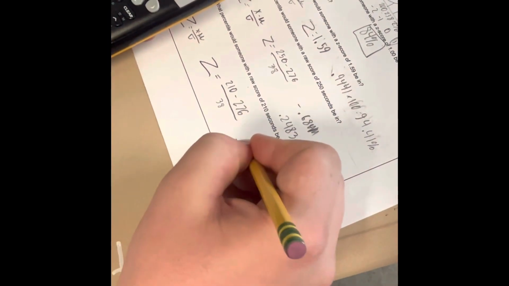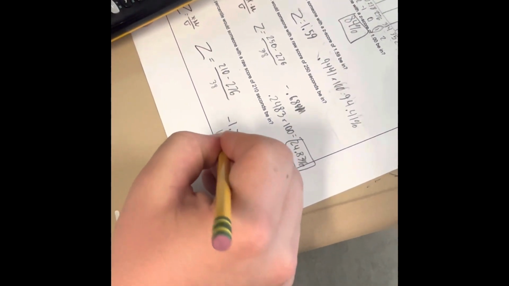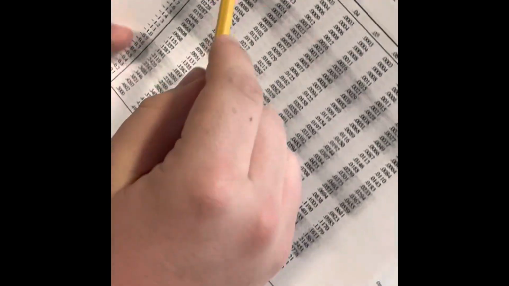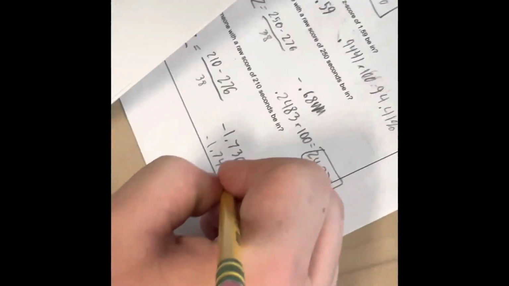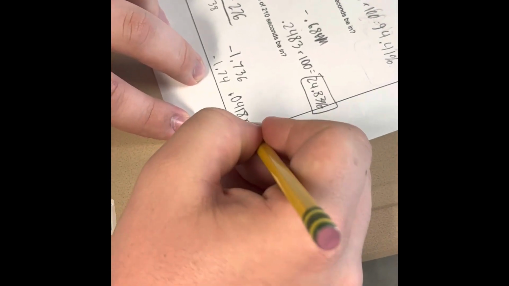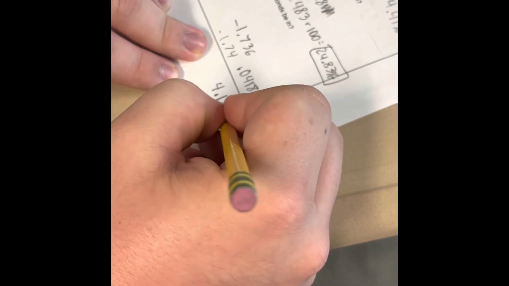So 210 minus 276 divided by 38 gets us negative 1.736, which rounds to negative 1.74. And then we're just going to put that into our table again. Okay, so go down to negative 1.7 and 1, 2, 3, 4 to get 0.0418 times 100, and that gets us 4.18%, or percentile.